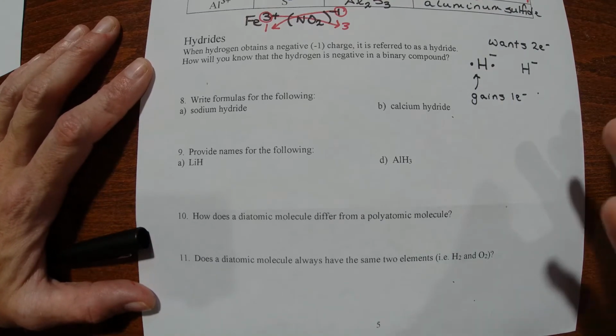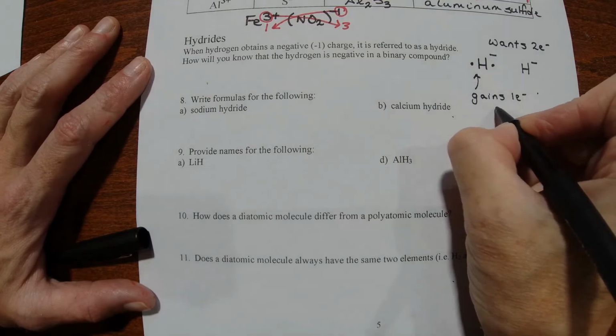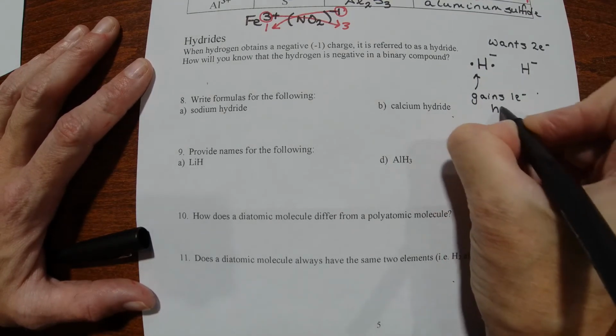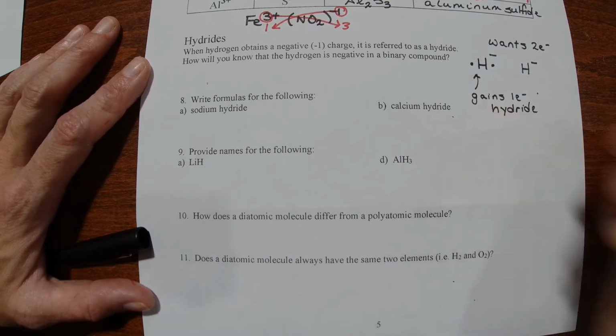We see many examples, stuff like chlorine and bromine. When it picks up that extra electron, we change the name to chloride or bromide. So after hydrogen gains that 1 electron, it becomes hydride.